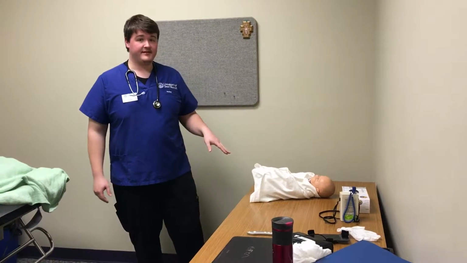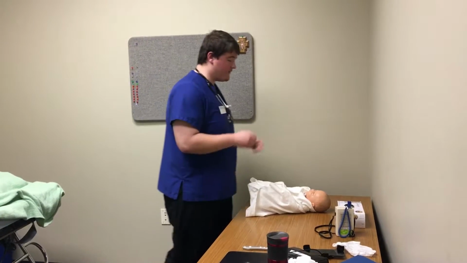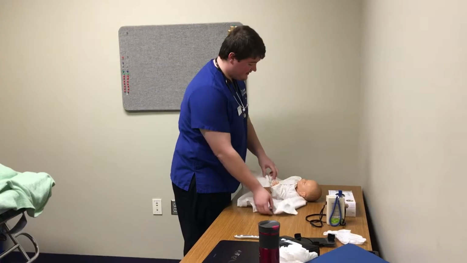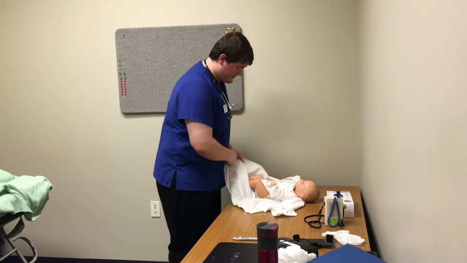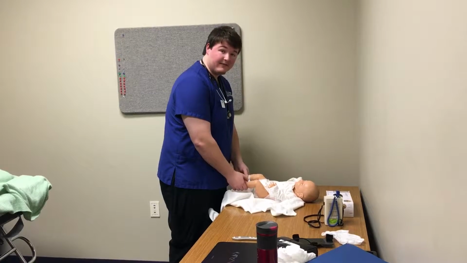I will be doing a newborn assessment video. Upon entering the room, I will be washing my hands. From there, I'm going to make sure that this infant that I'm going to be taking care of is the actual infant that I am assigned to assess. I would note that by an armband or the footband here, this is the correct infant that I will be assessing.